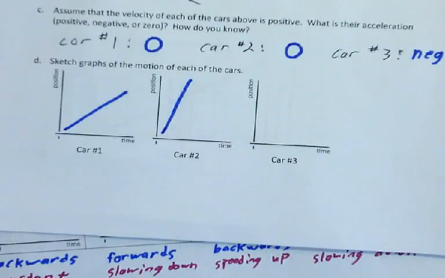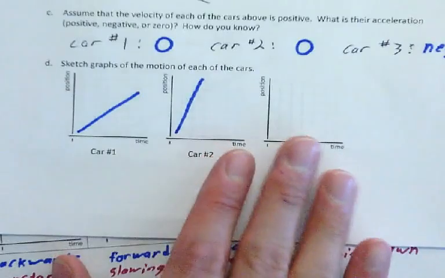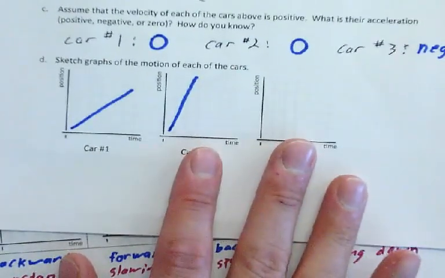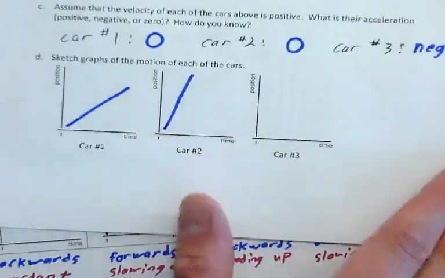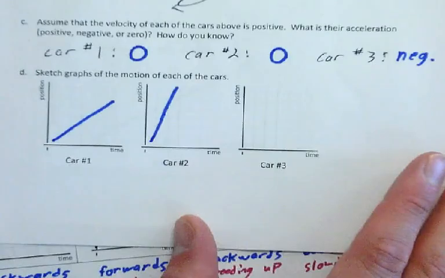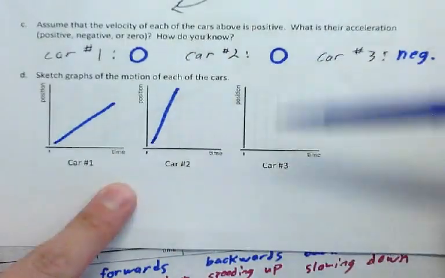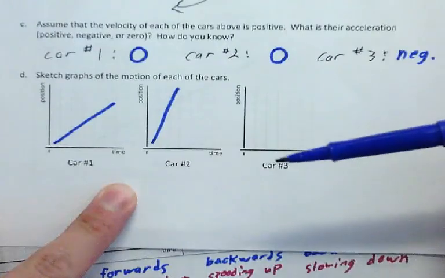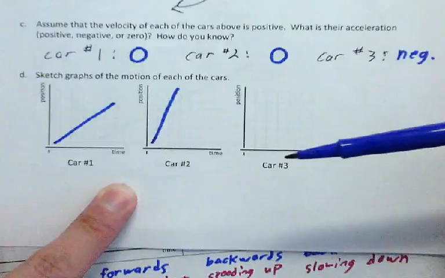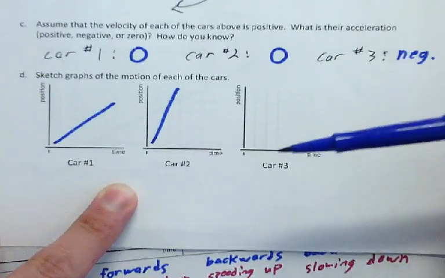Excellent. Let's look at car 3. How would car 3 work? What would car 3 look like for this one? Shane, what do you think? What do you think car 3 looks like? Okay? Am I going up or down? Why down? Okay, it's going up.